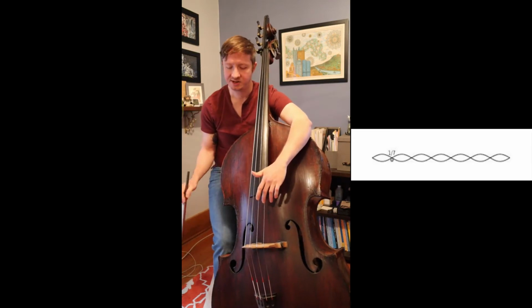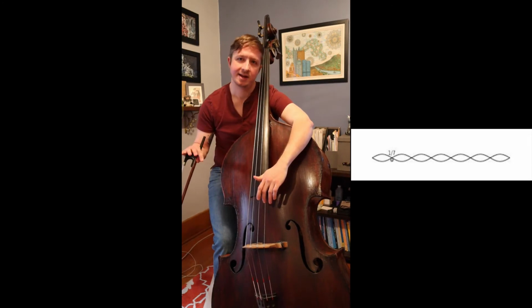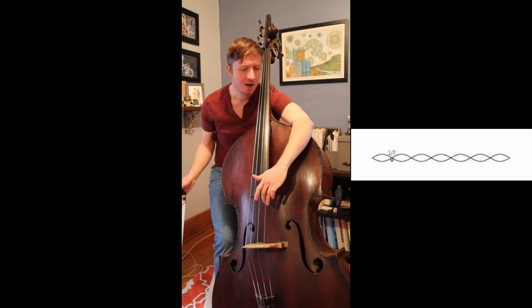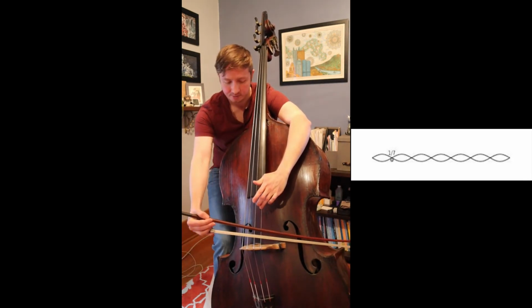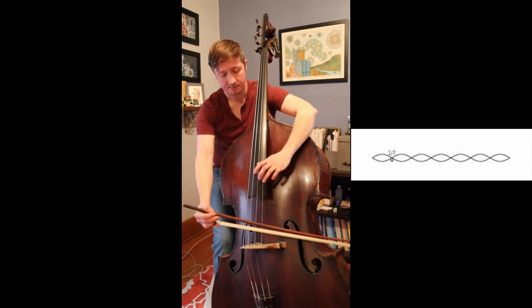Now if we divide the string into 7 parts, we get 2 octaves and a flat 7th. This can be a little bit harder to find, so bear with me if I miss them a few times. So we have 2 octaves and a 7th.